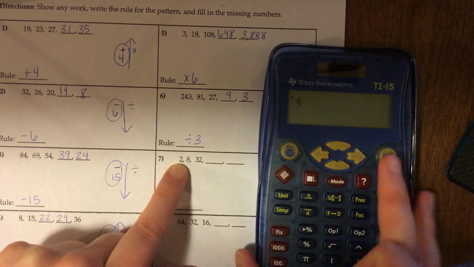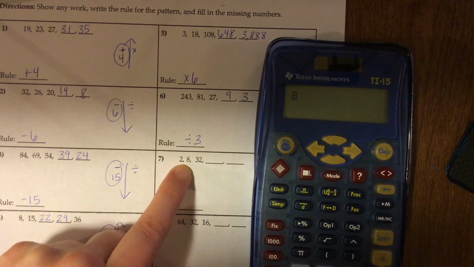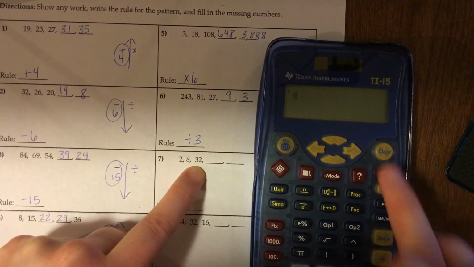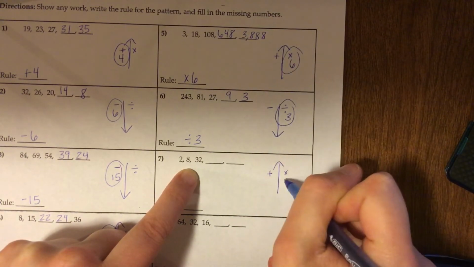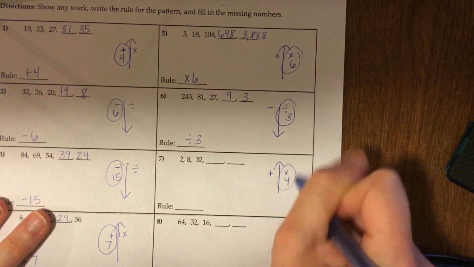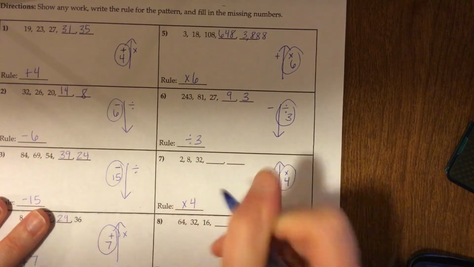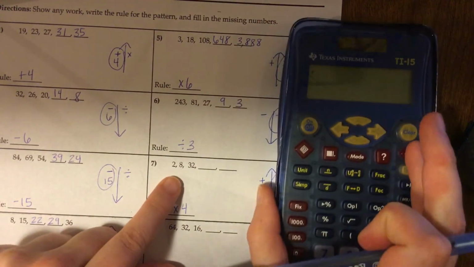So checking 2 and 8, 8 is the bigger number. Divided by 2, I get 4. If I get 4 again, when I take the bigger number 32, divided by 8, which I do, I get 4 again, I know it's going to be multiplication. So I'll write in my rule is times 4. Let's check and make sure.